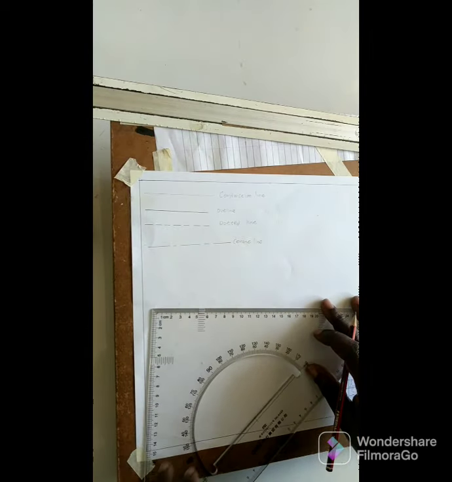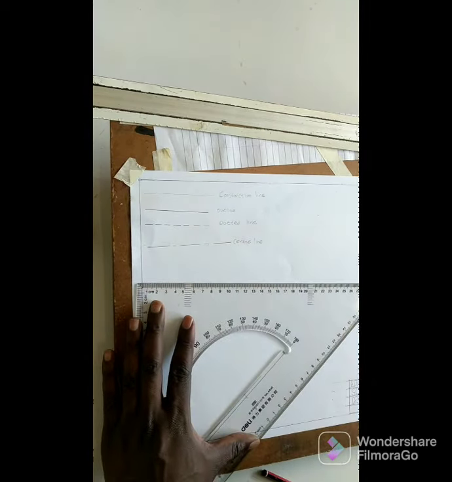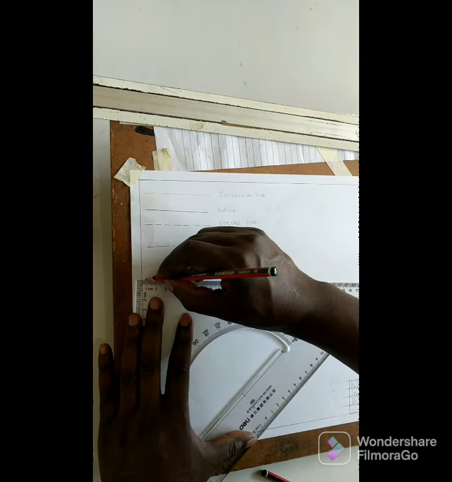Then the other basic line that we use is the sectional plane line.